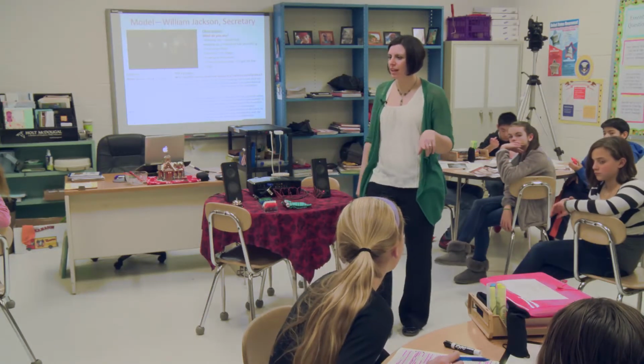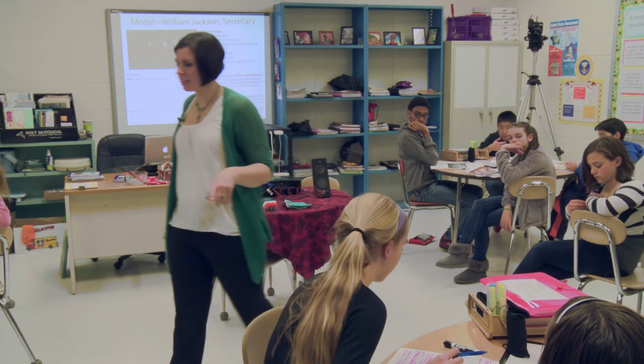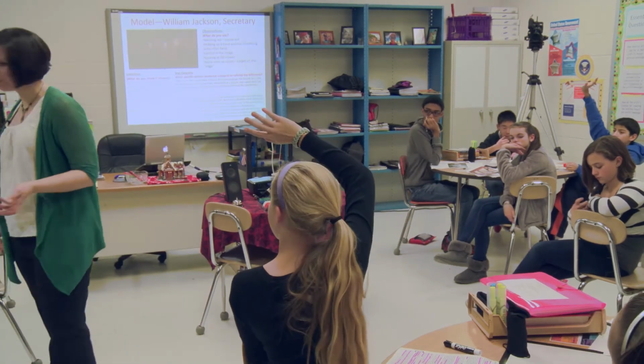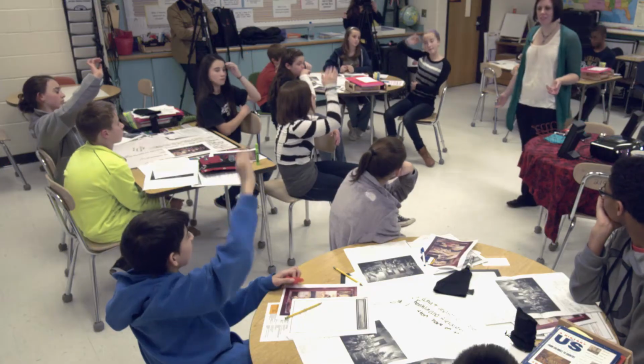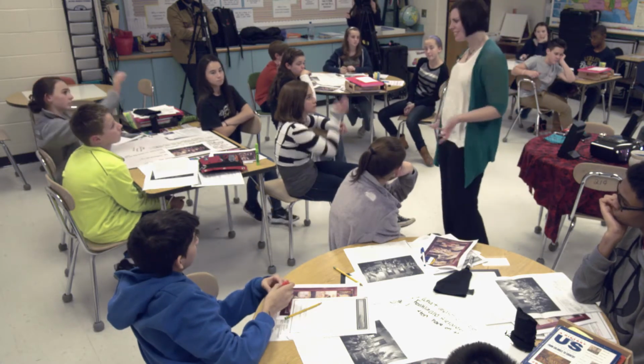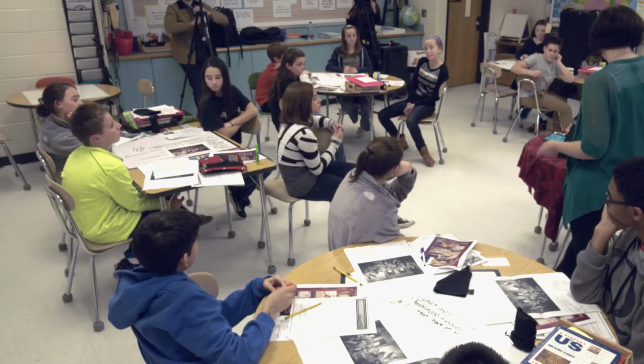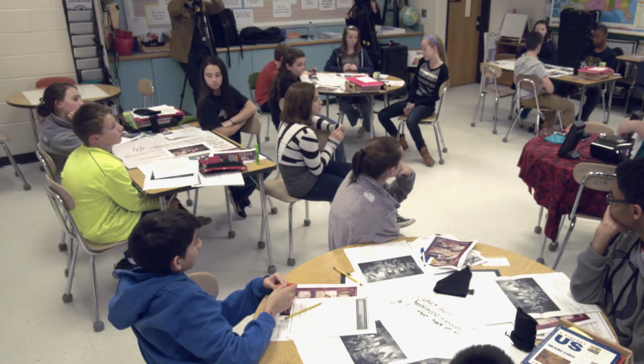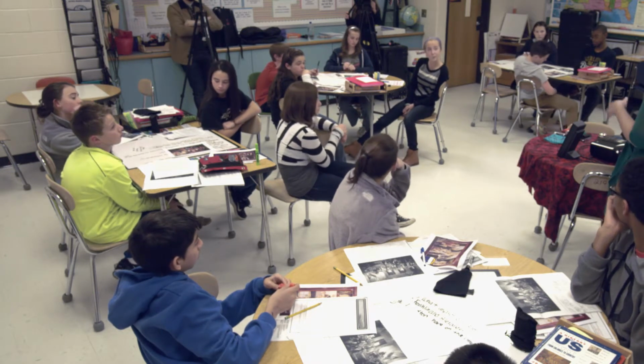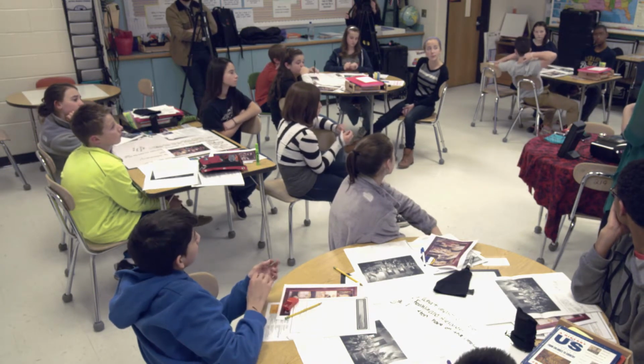She read about his health. Could that help us to understand anything else that we see in this painting? Yes. The cane. The cane, what else? Yes. He's slouched over, he's sitting down. He's sitting down, okay? So sometimes we need to utilize the text to help us understand what's happening in the painting.